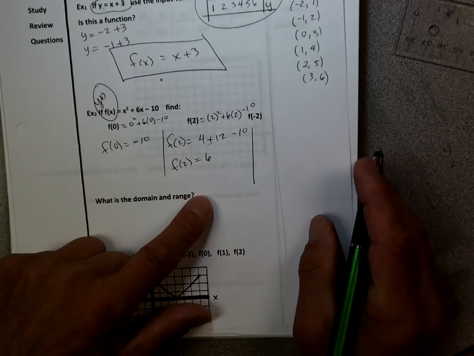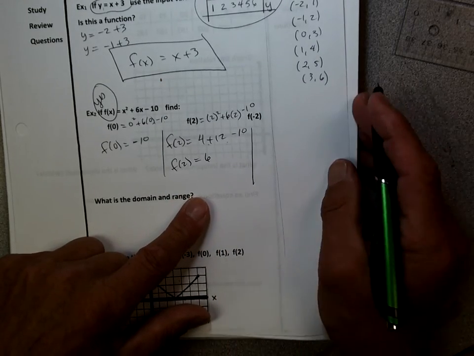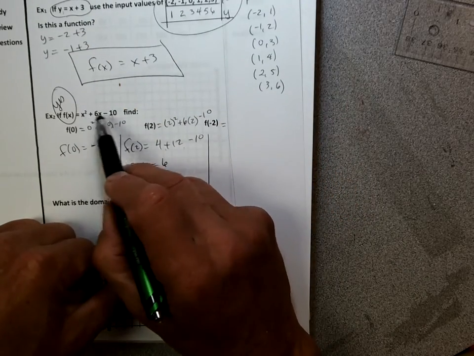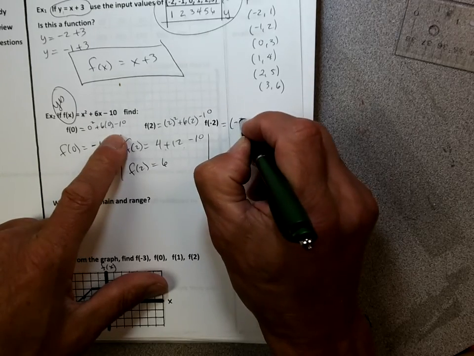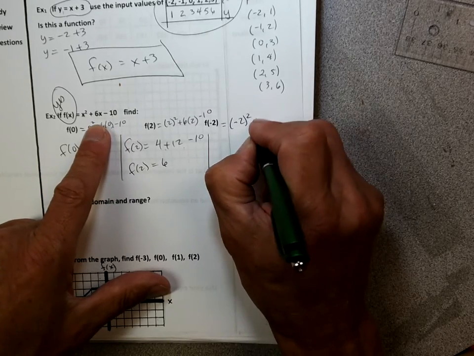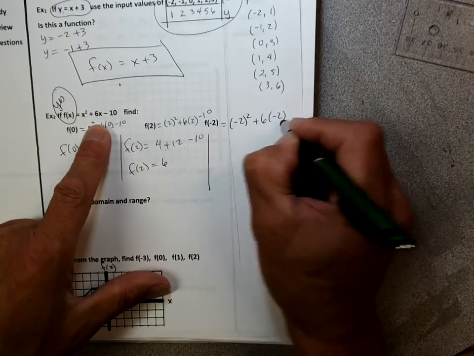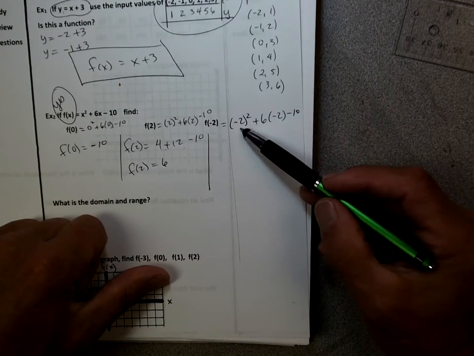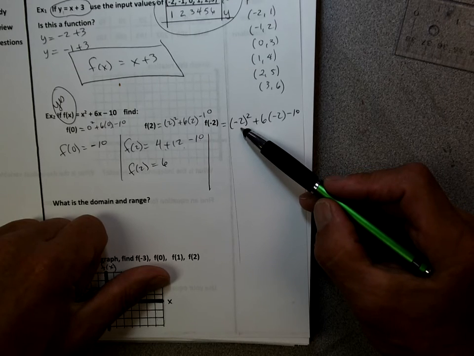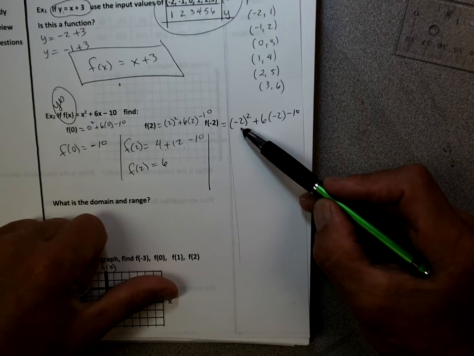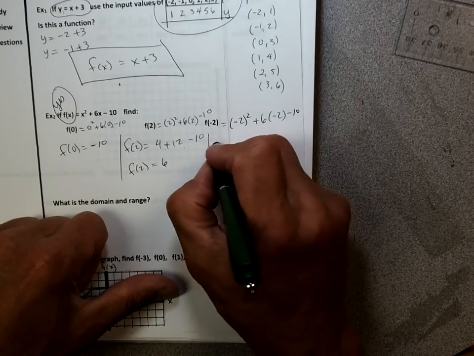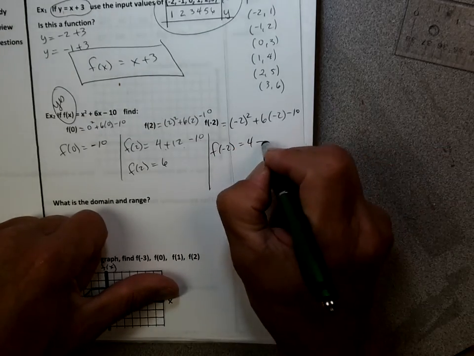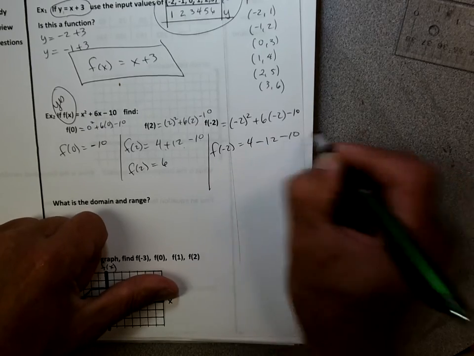F of negative 2, same thing, just plug it in. F of negative 2 is going to be, well, plug it in for every x. That's all we do. So we'll go negative 2 squared plus 6 times negative 2 minus 10, okay? Just plug it in. Now I know when I plug in negative 2, a negative times negative is positive. So f of negative 2 is equal to, let's see, that's a positive 4 minus 12 minus 10.